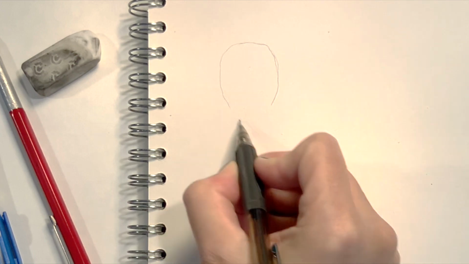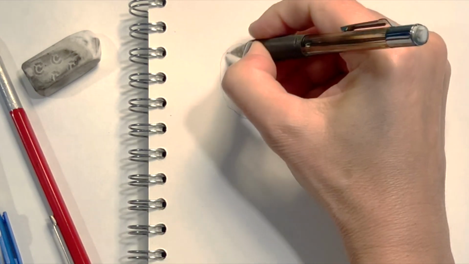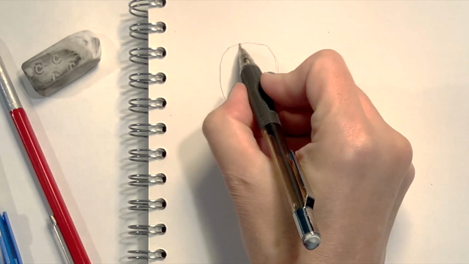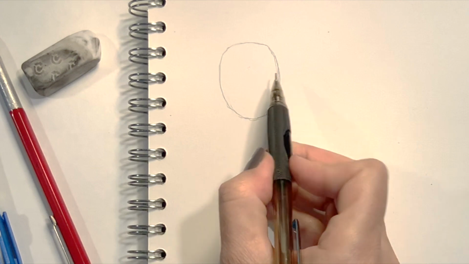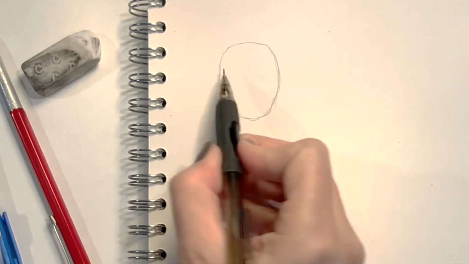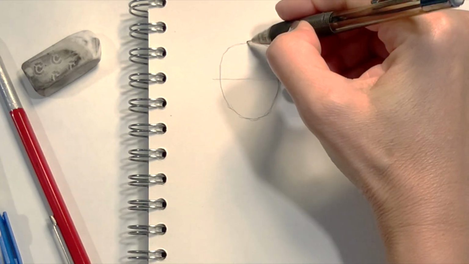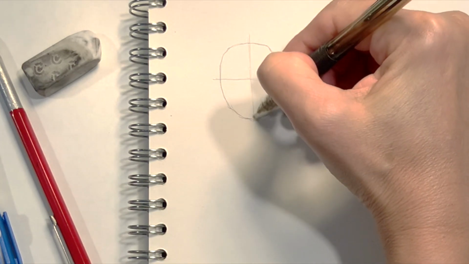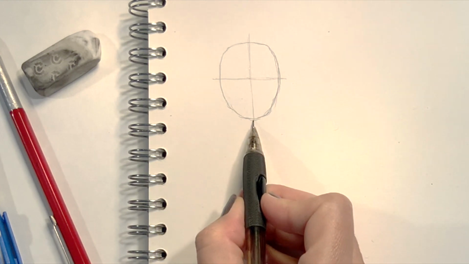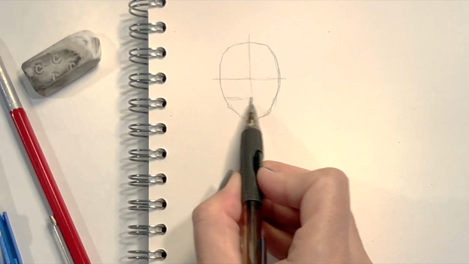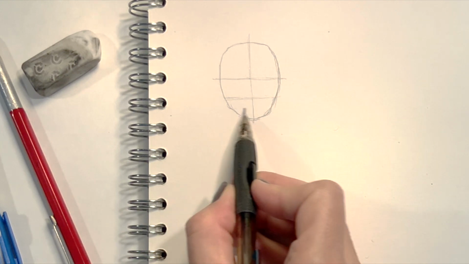Now there's all kinds of different shapes that the human head comes in. They can be triangles or hearts or cubes or circles. This one's kind of elongated. Usually the dimensions of the human head are about halfway through is where the eyes are going to go. And of course the nose lines down the middle. About halfway between this line and the bottom of the chin is where the nose is going to fall. And about halfway between the bottom of the nose and the chin is where the mouth is going to fall.